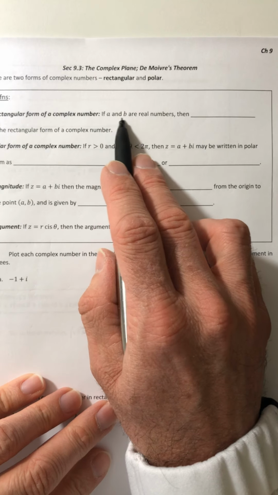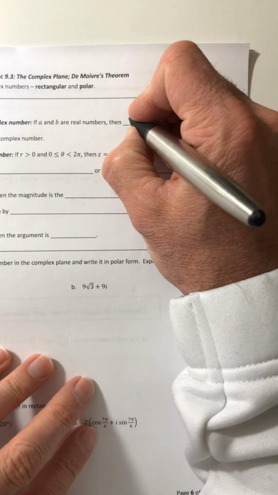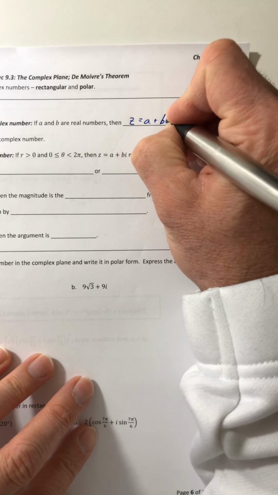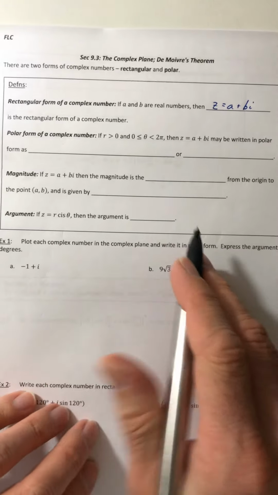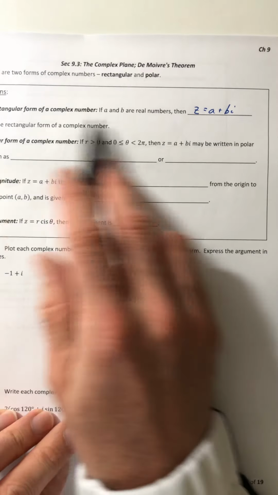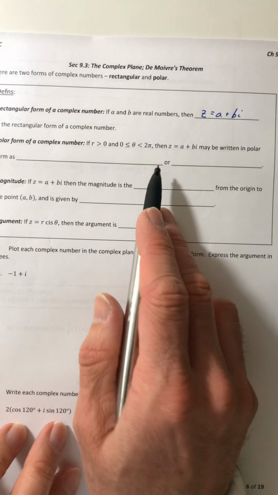So if A and B are real numbers, then Z equals A plus BI is the rectangular form of a complex number. So this is what you're used to. Well, we can take this and convert it into polar.